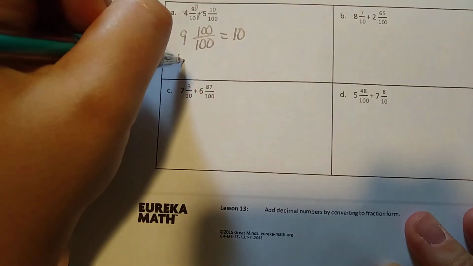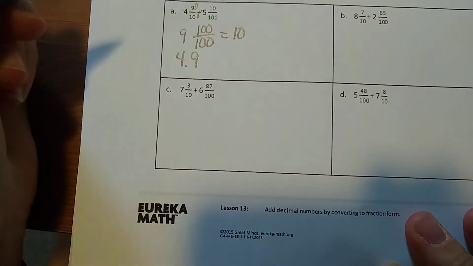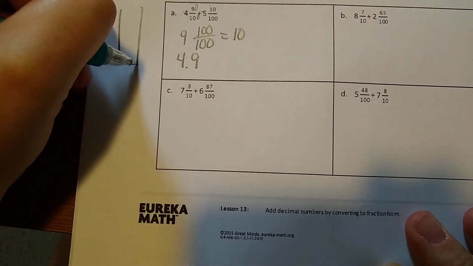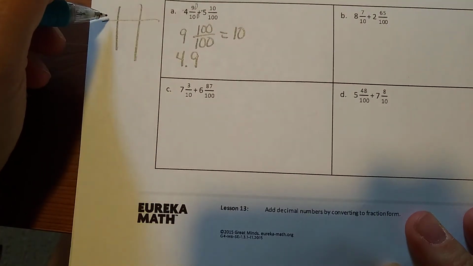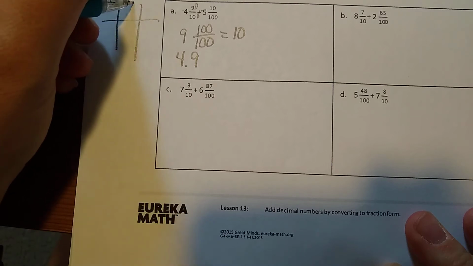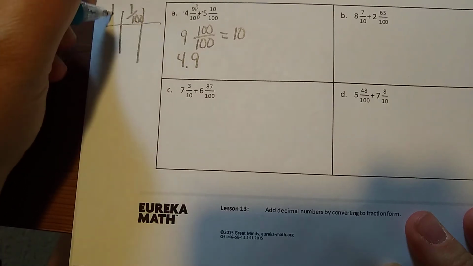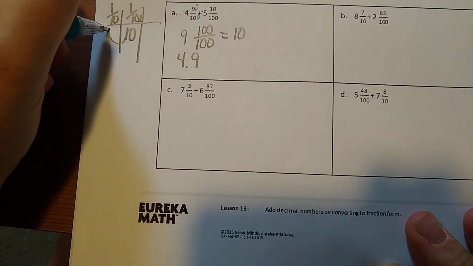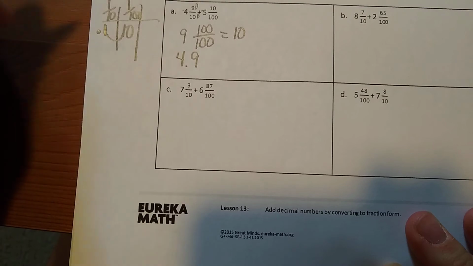So let's see how it's going to look as a decimal. So 1 and 9 tenths. And then 1 and 10 hundredths. So we have our place value chart here, and we have 10 hundredths. Can we leave two numbers there? No, we have to move one over. So 10 hundredths is actually 1 tenth.